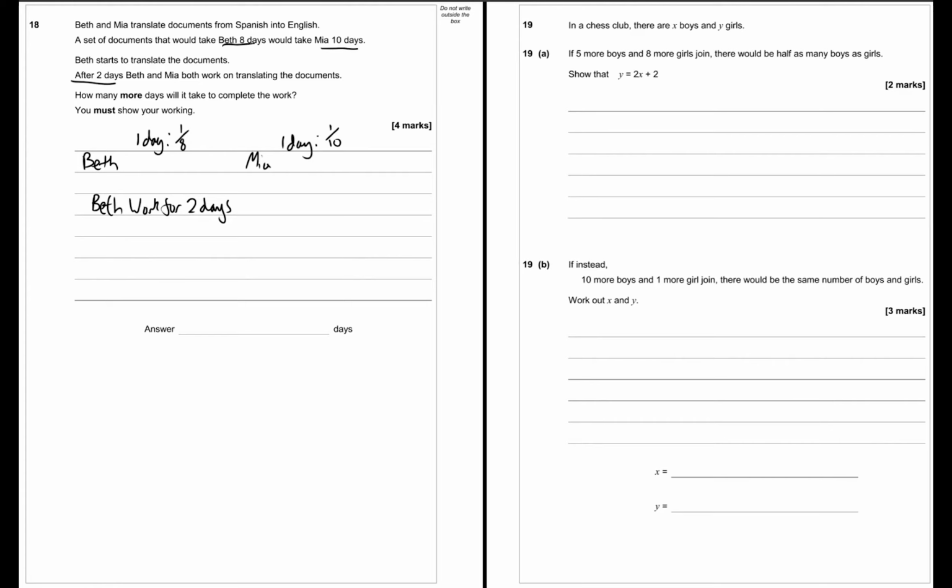So in 2 days she can complete 2/8 of the work. Okay, so that's the work which has been done so far. So we can write 2/8 completed. And at this point, they both start working together.